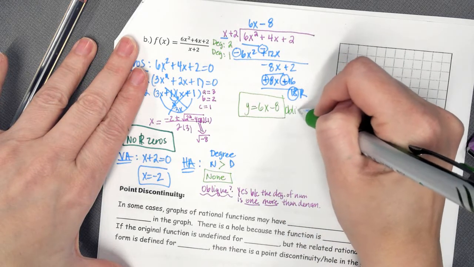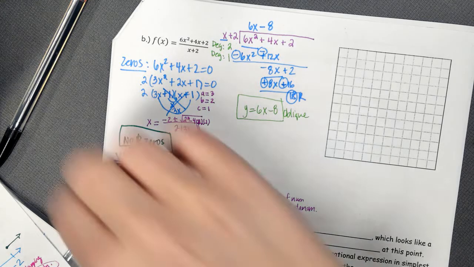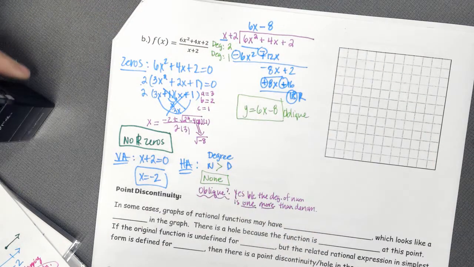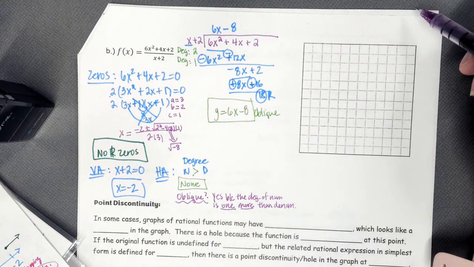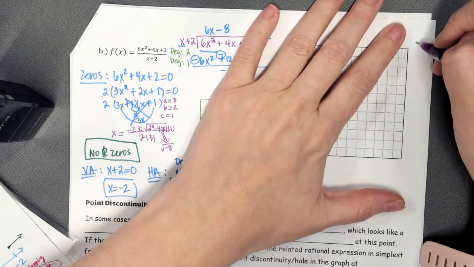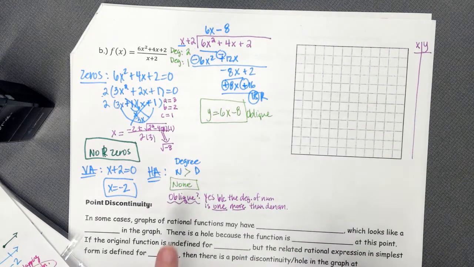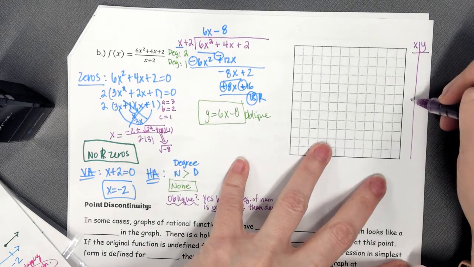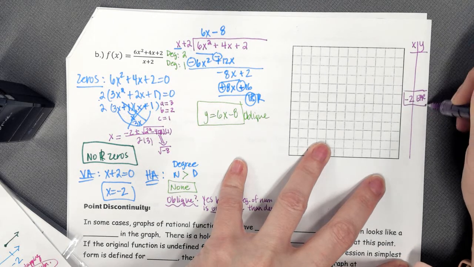Okay, so this is your oblique. Now what we're going to do is put this in our graphing calculator and look at our table. I can squeeze my table here or here, it doesn't matter. Remember, you want to see what happens on either side of that vertical asymptote, that -2. When you're looking at that on your table, you know that's where the error occurs.